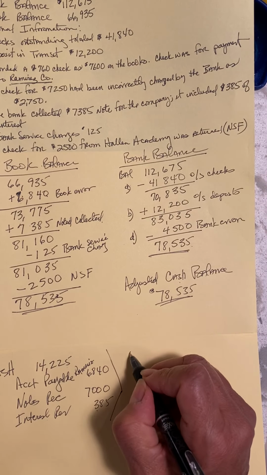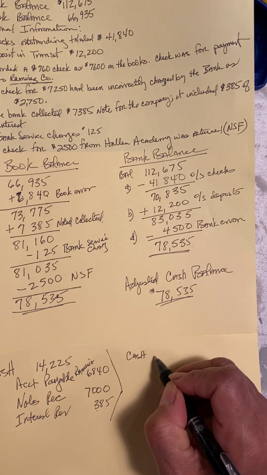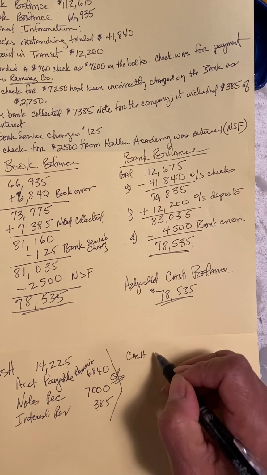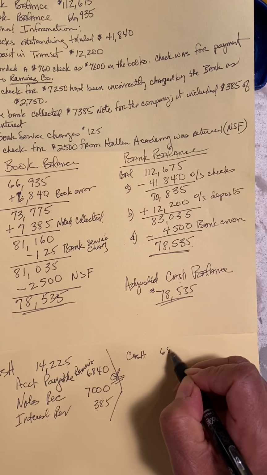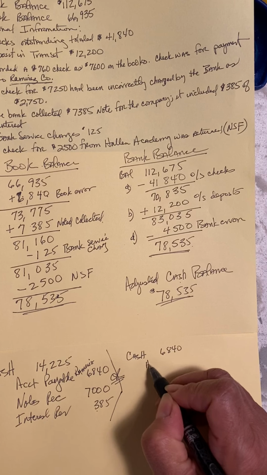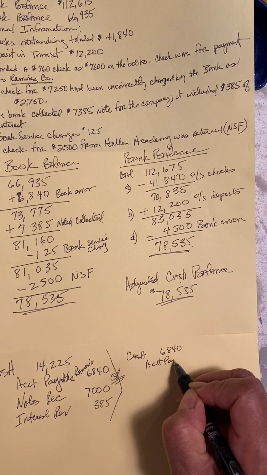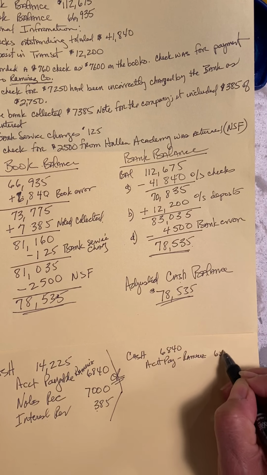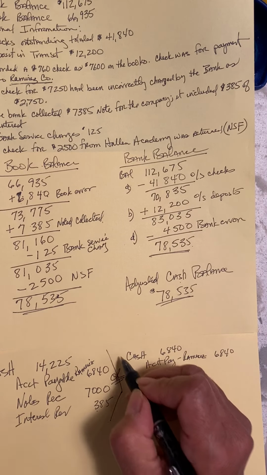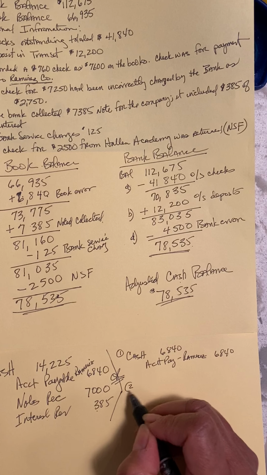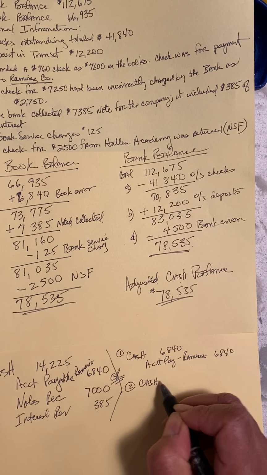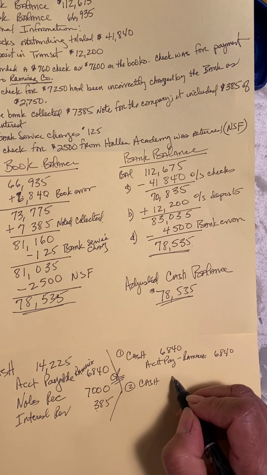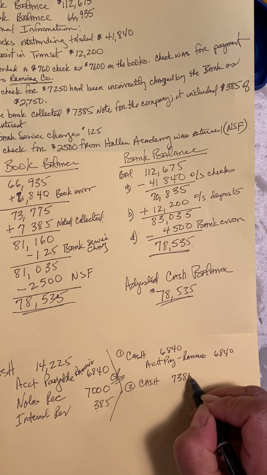You could debit cash for $68.40 and credit accounts payable, Ramirez, for $68.40. And then that would be number one. And then number two, you would debit cash for $73.85.